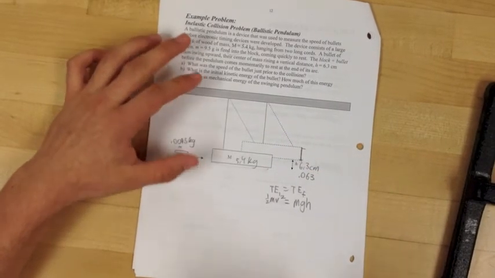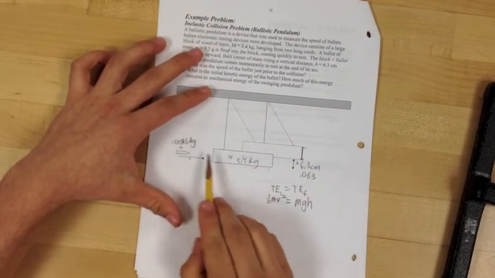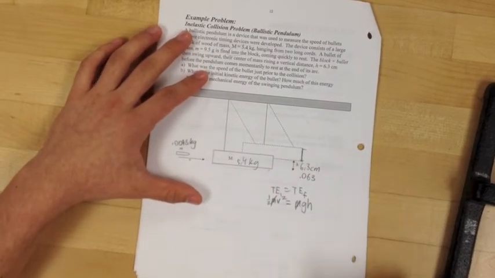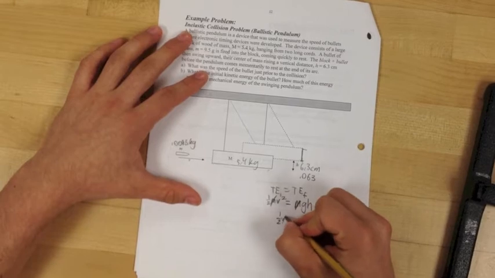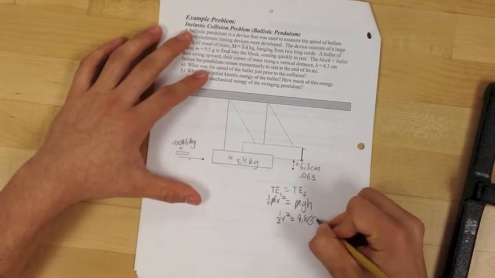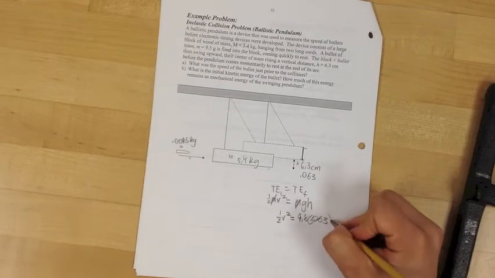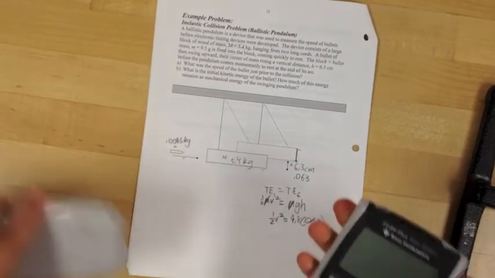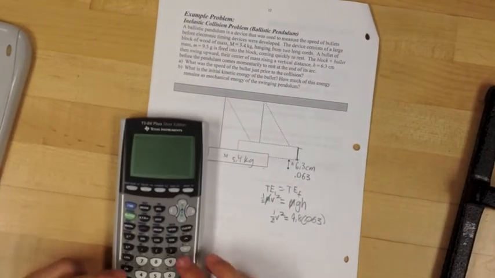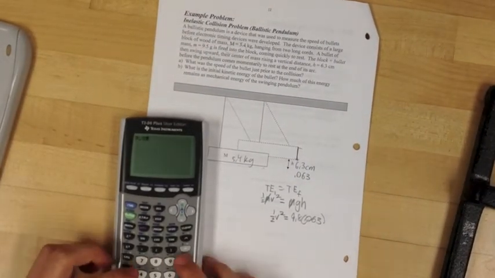Now, the m in this case is both the mass of the block and the mass of the bullet, but it doesn't really make a difference because they can cancel each other out. So you have 1/2 v squared is equal to your 9.8 times 0.063. You then take your handy-dandy graphing calculator out, or whatever calculator you choose to use, and do the math.